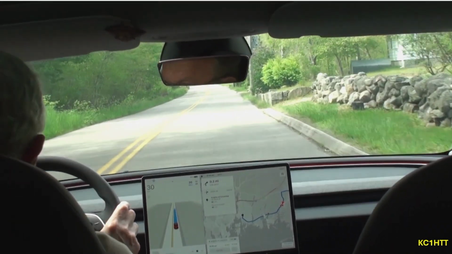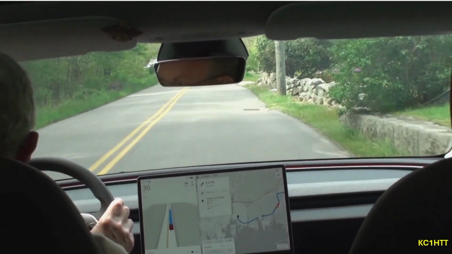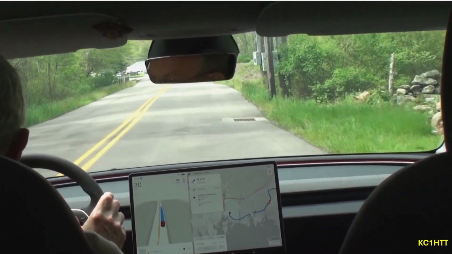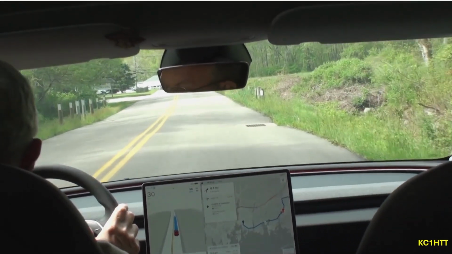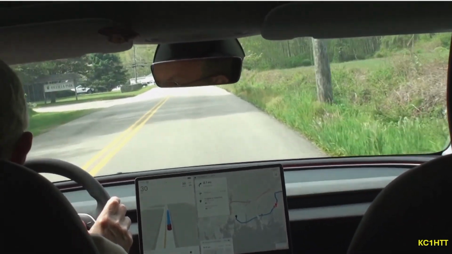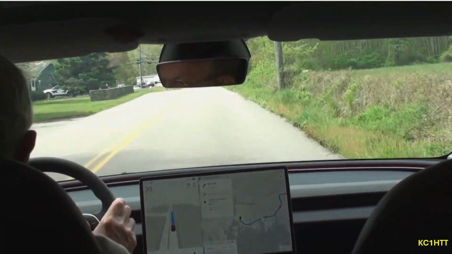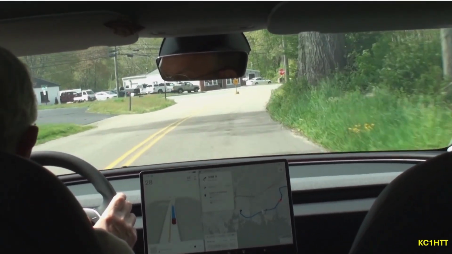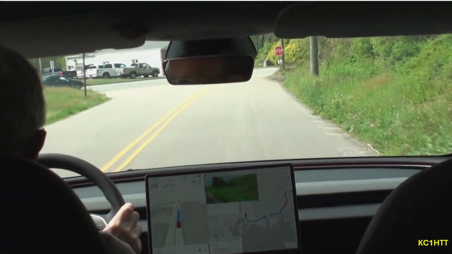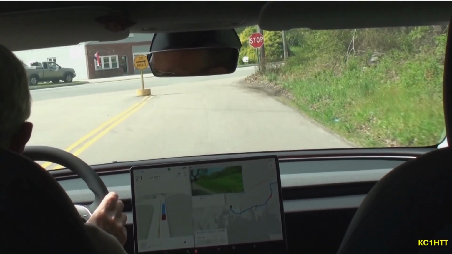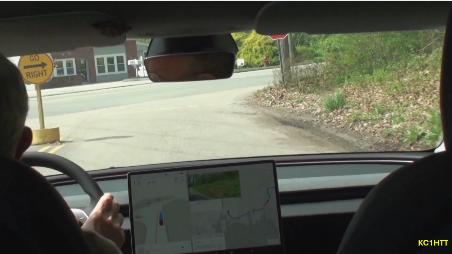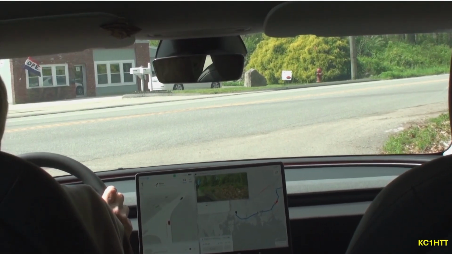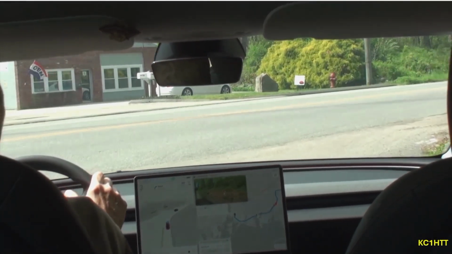In 1,000 feet, turn right onto South Broad Street. We're going to make a right-hand turn into Route 1, U.S. Route 1, headed south towards Mystic, Connecticut. Now turn right onto South Broad Street. Note the stop sign. The car is stopping on its own, and it's evaluating traffic to determine when it can move into traffic on Route 1.